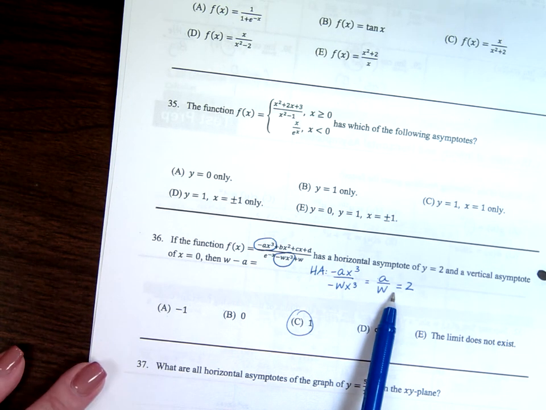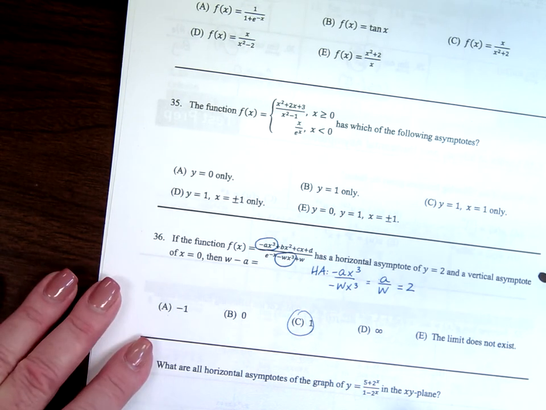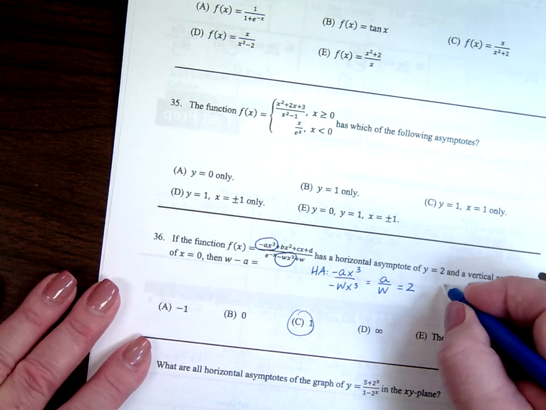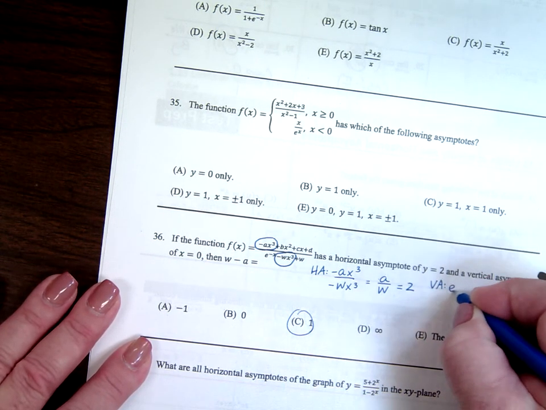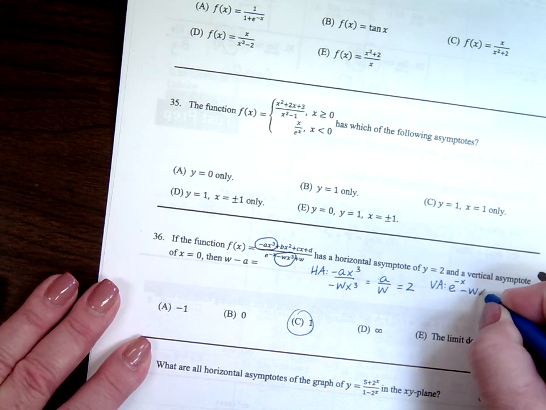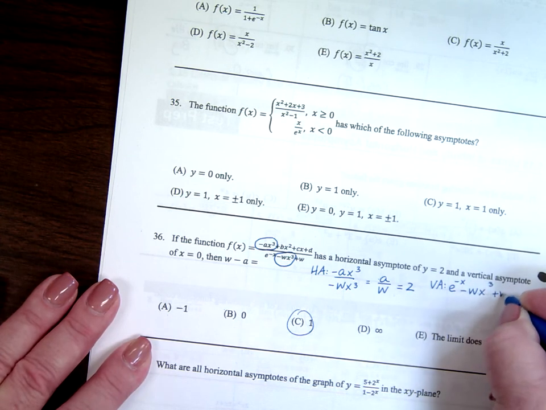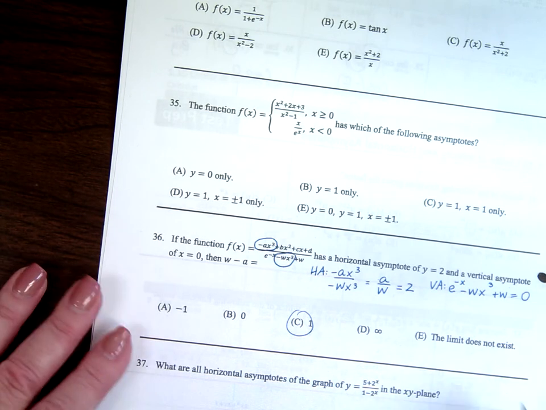Let's go vertical asymptoting. Vertical asymptotes come from the denominator, and when the denominator equals 0, correct? All right, so let's check that out. I'm working on the VA, it means e to the negative x minus W x cubed plus W has to equal 0. Vertical asymptotes come when the denominator equals 0. Well, they tell you that x is 0.